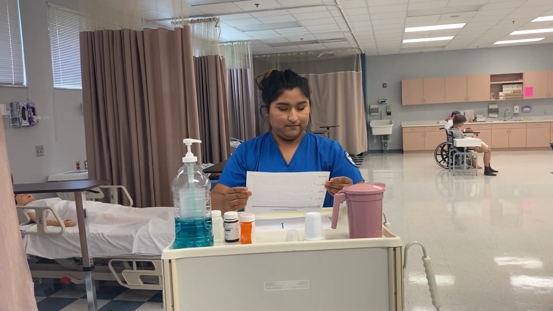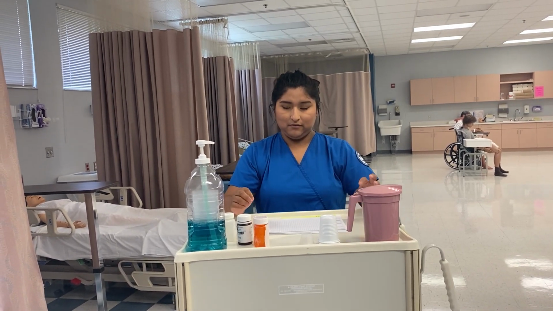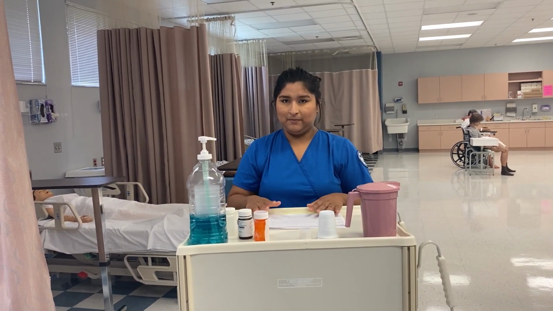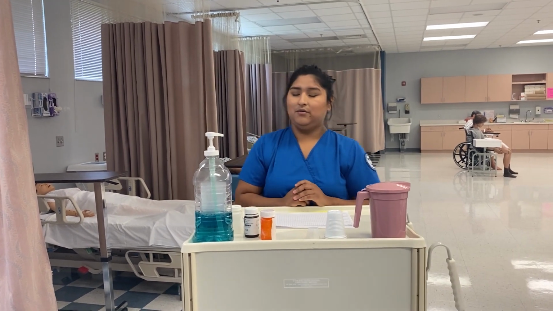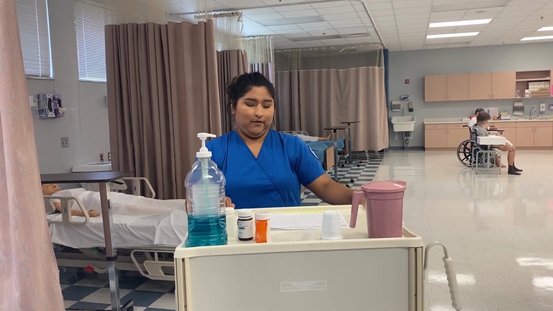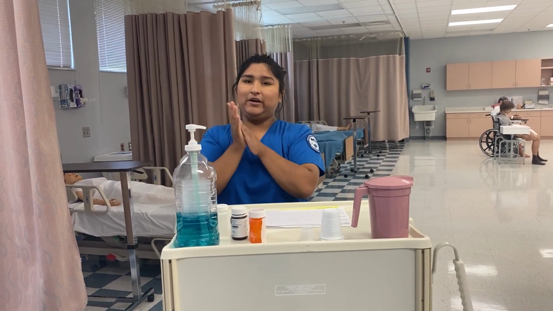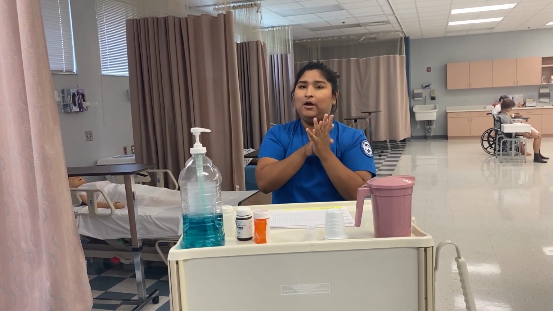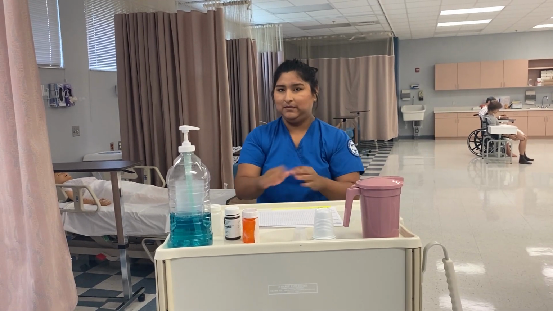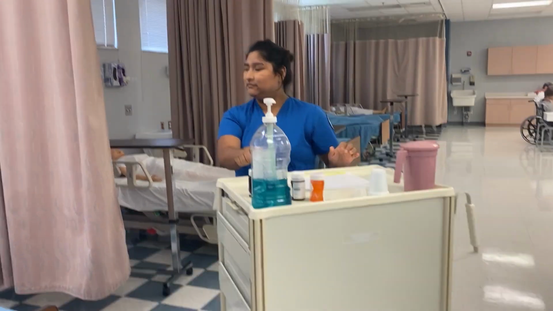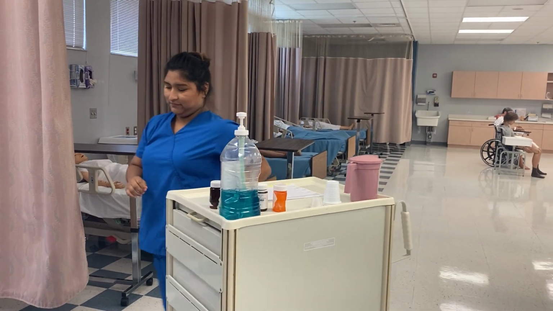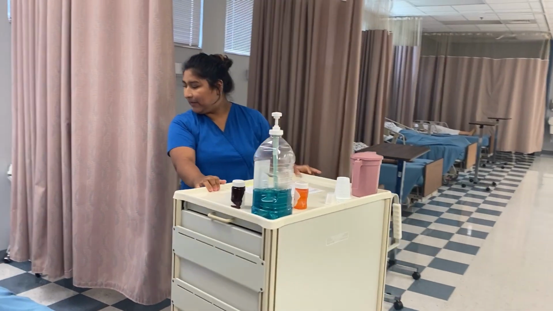Okay. So those are the 4 medications I'm gonna be administering. So now I'm gonna close my cart, perform hand hygiene before entering the patient's room, and now my third check is gonna be in the patient's room. So I'm gonna knock, take my med cart in here with my patient.